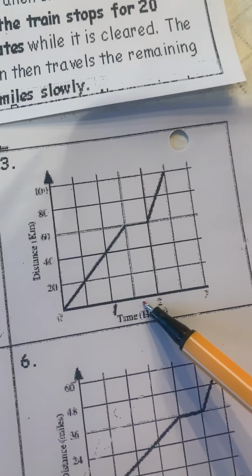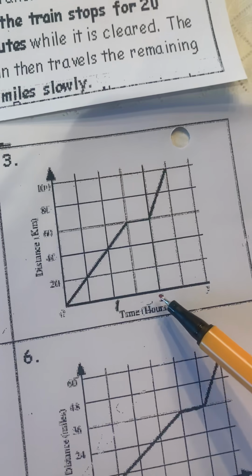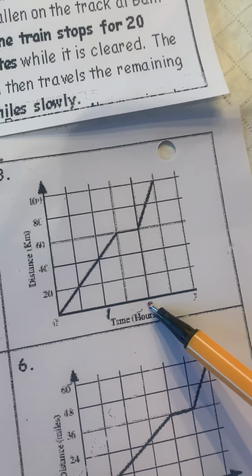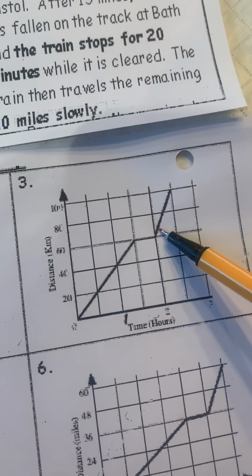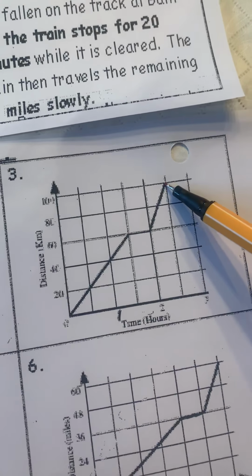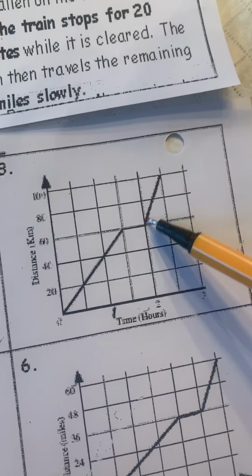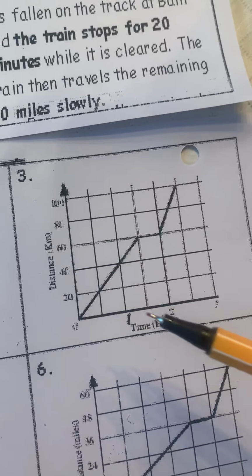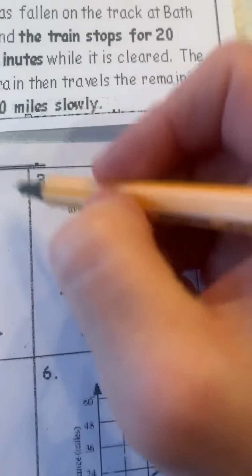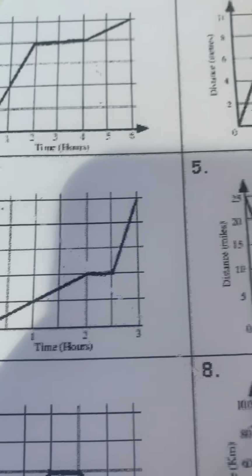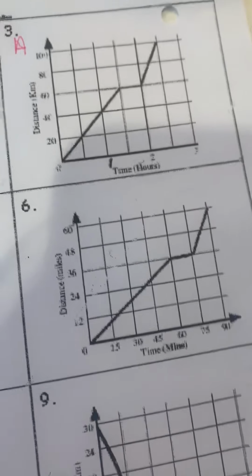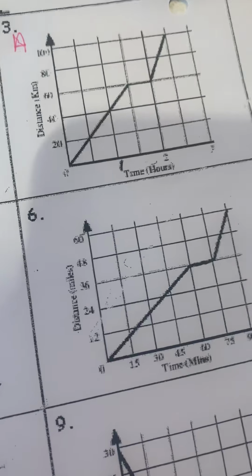3 goes for an hour and a half, rests for 30 minutes, and then continues traveling for another 30 minutes. And it travels from 60 to 100, which is 40 kilometers. So number 3 is A. It's not 4 because that's 2 hours, and it's not 6 because that's only an hour.